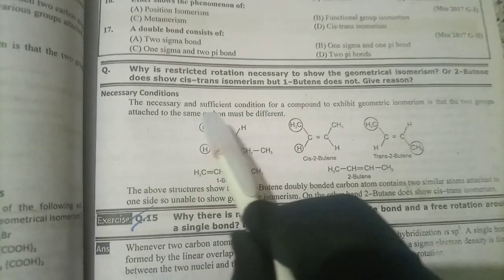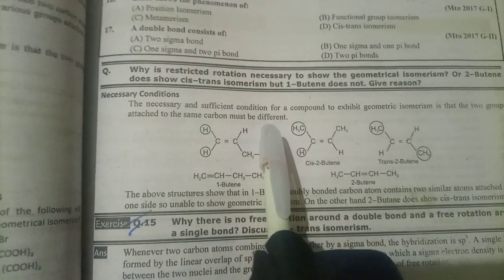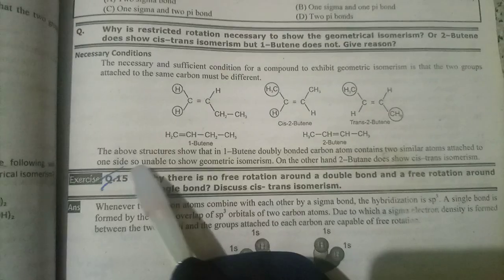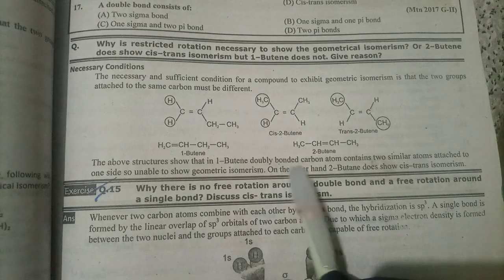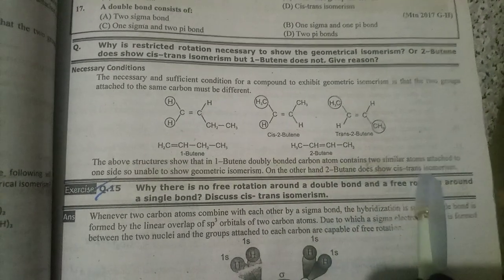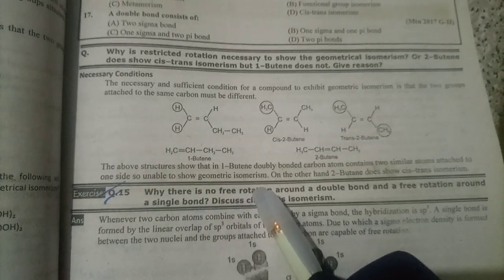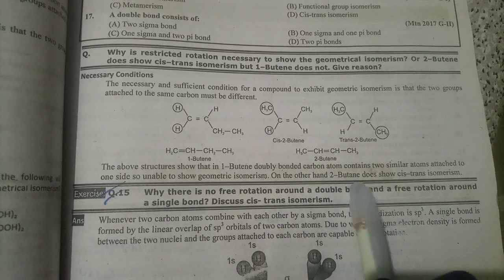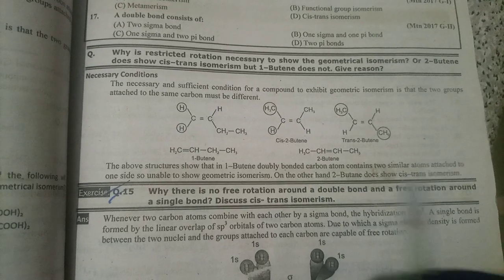The necessary and sufficient condition for a compound to exhibit geometric isomerism is that the two groups attached to the same carbon must be different. The above structure shows that in 1-butene, one of the doubly bonded carbon atoms contains two similar atoms attached to it, so it is unable to show geometric isomerism. On the other hand, 2-butene does show cis-trans isomerism.